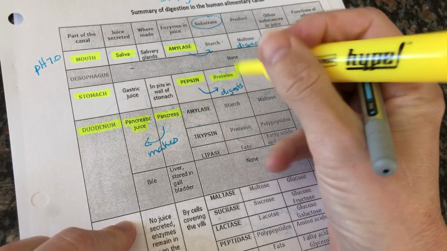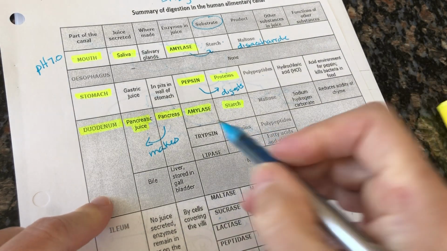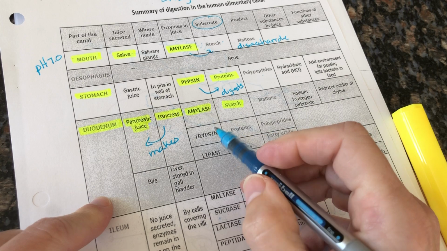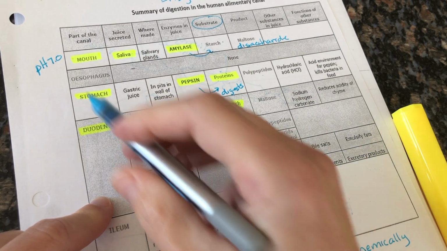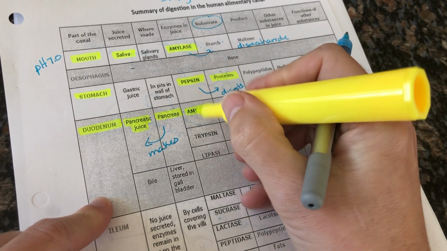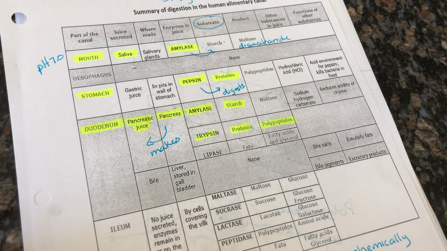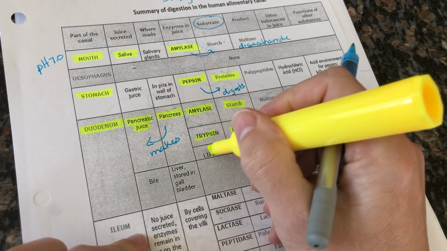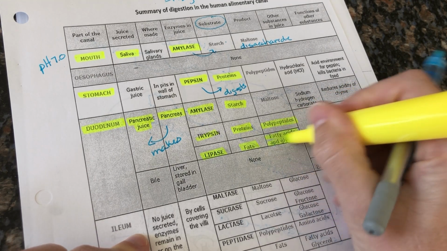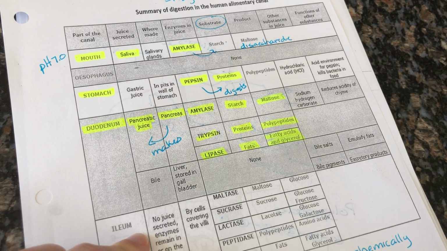Amylase, we've seen amylase. Amylase is always going to digest starch, okay? But this is no longer salivary amylase. So this amylase is going to work at a slightly different pH than this amylase up here, okay? Trypsin digests proteins into polypeptides. So proteins they take a lot of work to digest, okay? And lipase digests fats into fatty acids and glycerol. This is going to digest your starch into maltose again, okay?